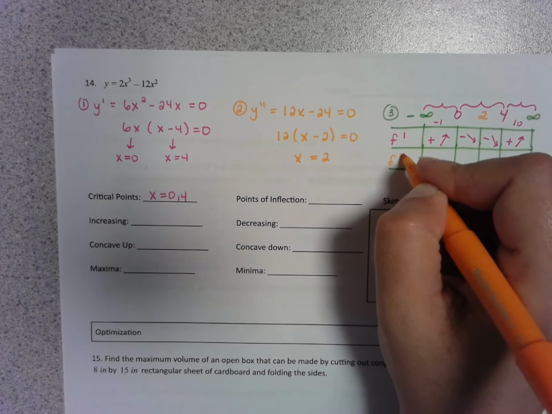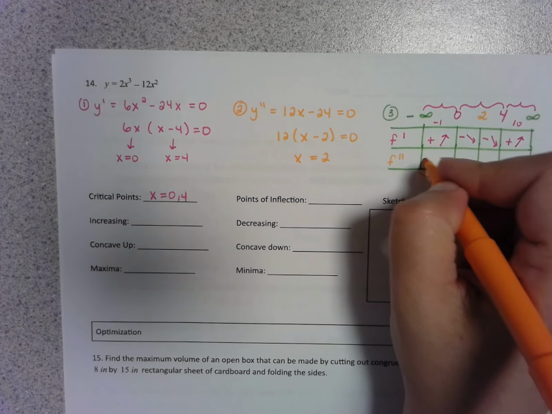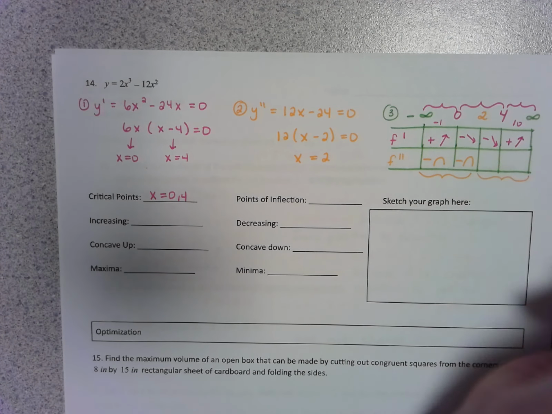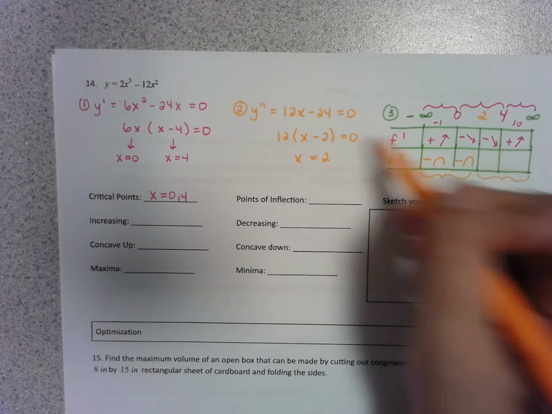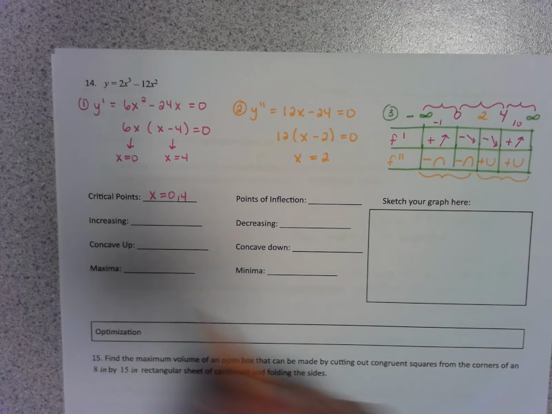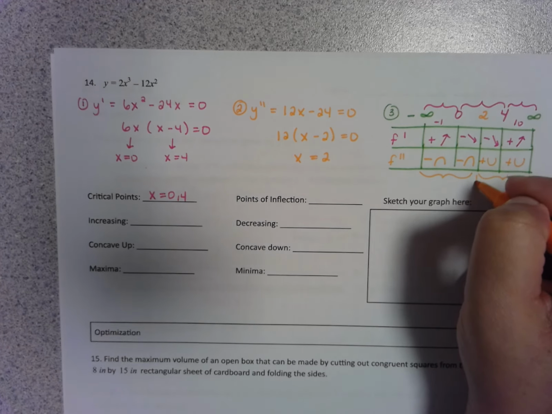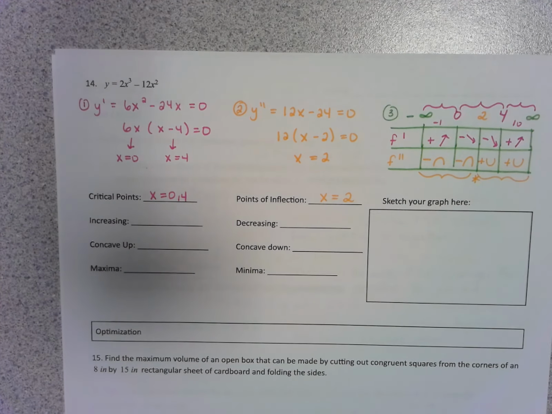For the second derivative, from 0 to 2, I'm going to use 0, which means it's negative, so it's concave down this whole time. And then from 2 to infinity, I'm going to use 10. I'm going to have positive, which means it's concave up this whole time. Because the concavity actually does change here, it turns out x equals 2 really is a point of inflection. But if the concavity had not actually changed signs, it would not be a point of inflection.